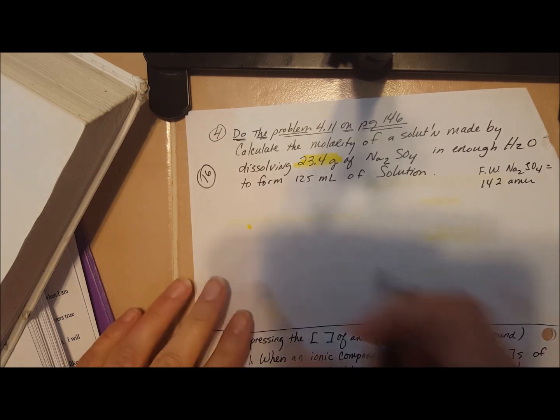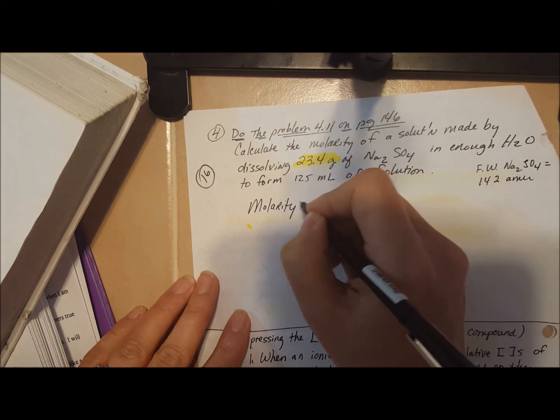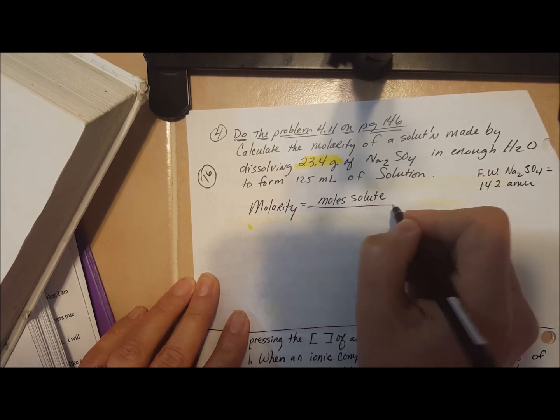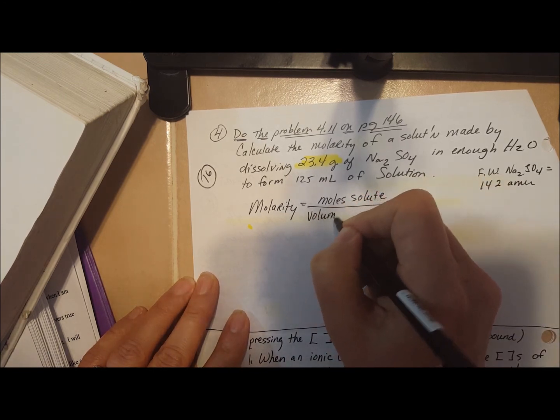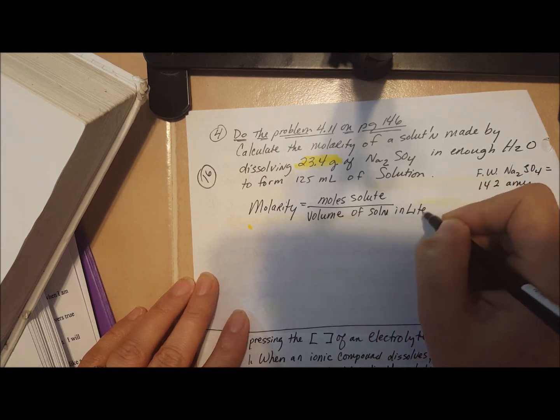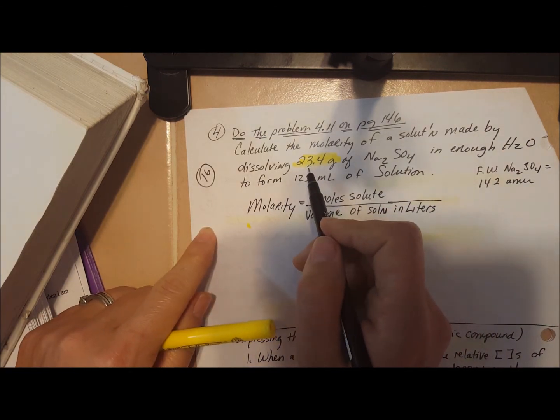And that equation looks like this. Let's rewrite it. Molarity equals moles of solute over volume of solution in liters. Okay, so we have to convert the number of grams of solute to moles and the volume of solution from milliliters to liters. Okay, so the first thing we want to do is convert the number of grams of solute.